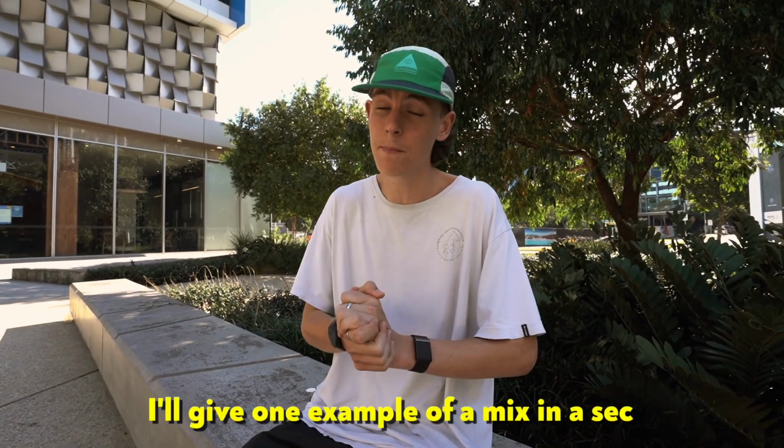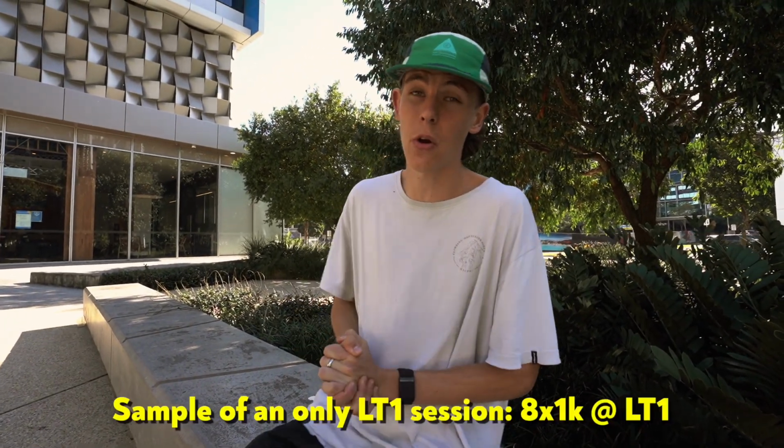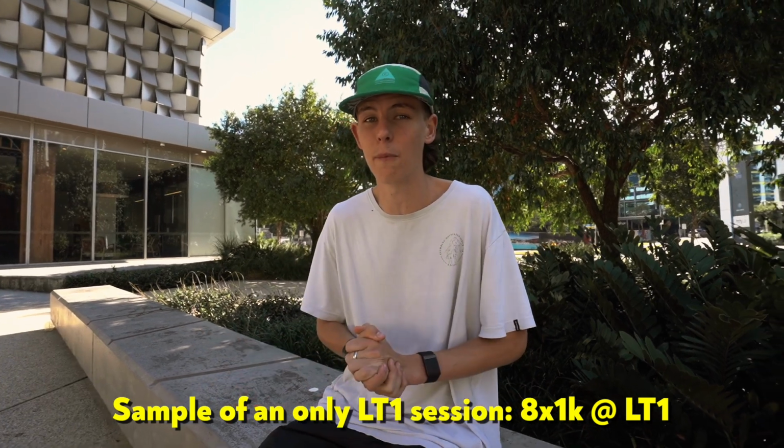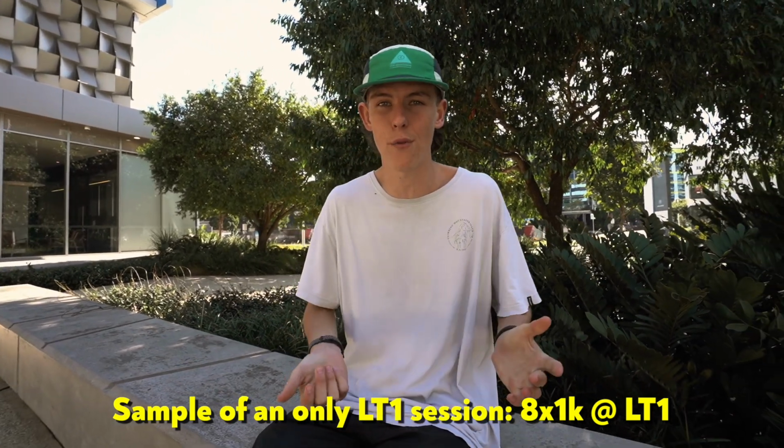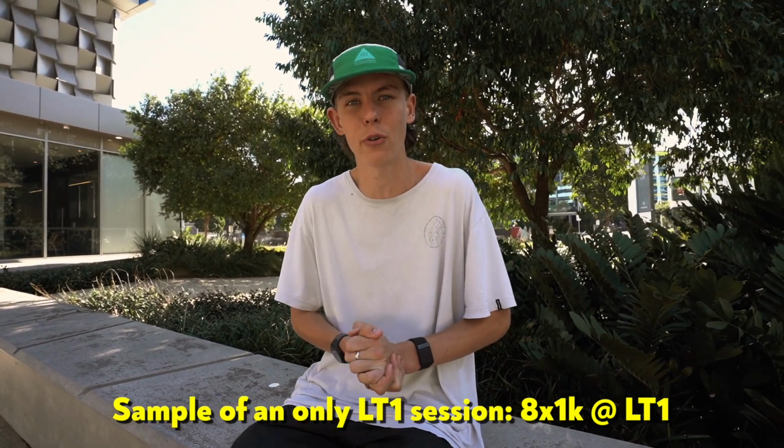My progression would be, say at the moment you're running 80K a week, I would just do quite big volume single sessions. You can honestly do 8 to 12K worth of volume at threshold, whether that's aerobic threshold, anaerobic threshold, or a mix of both, which is honestly a really good way to do it. A sample of that would be for your Tuesday session, you might start with 8x1K with 60 seconds recovery at aerobic threshold. So it should be pretty comfortable.